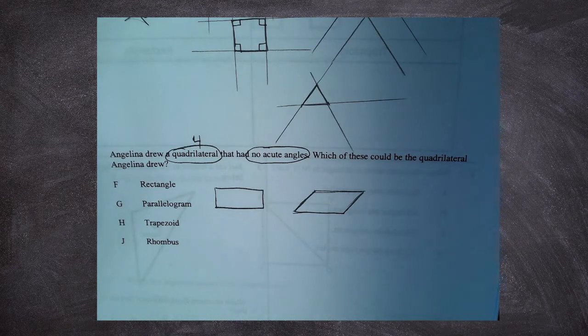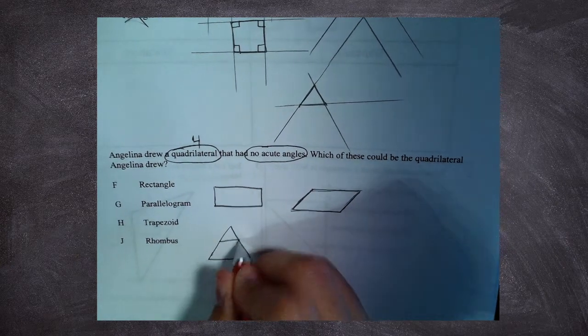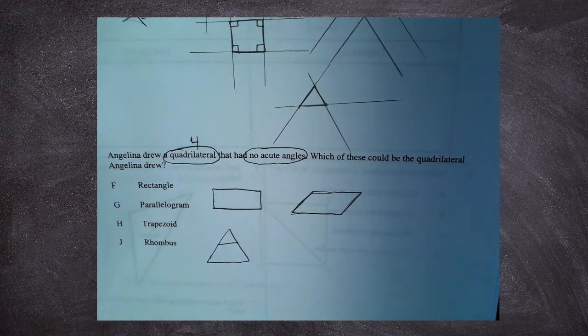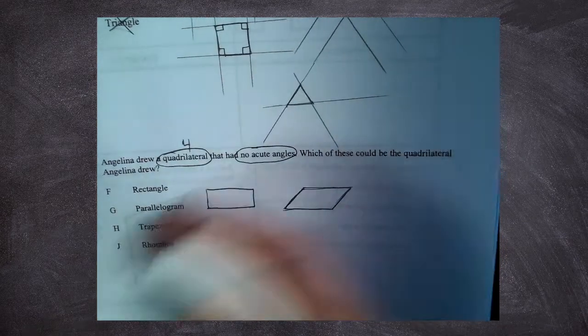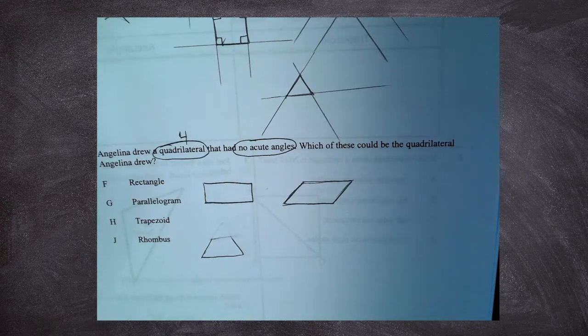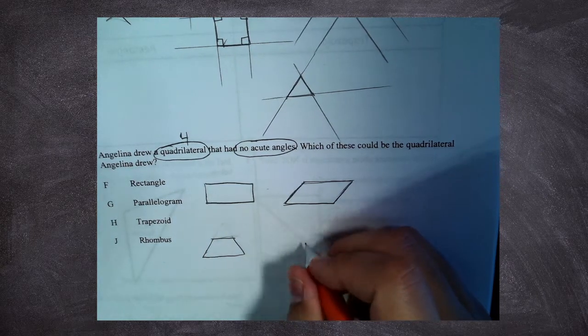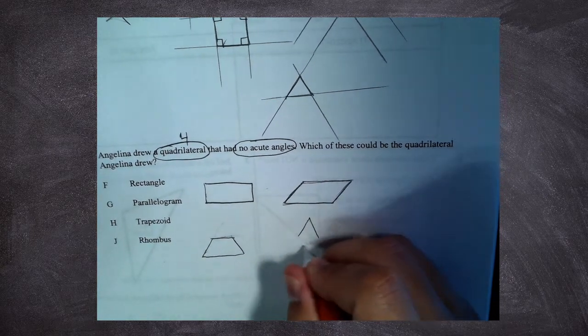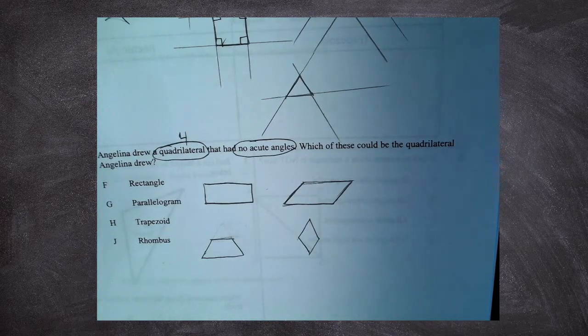H says a trapezoid. If you have a problem drawing a trapezoid, start off by drawing a triangle and then just cut off the top. Erase it. There's my trapezoid. And J says a rhombus. A rhombus just looks like a diamond, like what you find on a playing card. Okay.